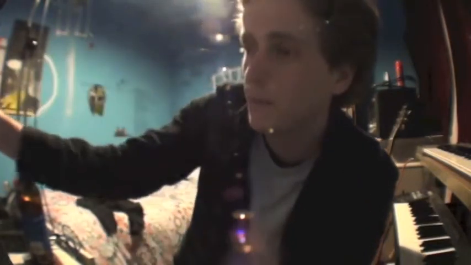Hello, I want to do a very quick, concise video of how to trigger drums in Logic 9. I've seen a couple of videos online which describe this, but they're very long-winded and maybe you're after a quick explanation, so here we go.